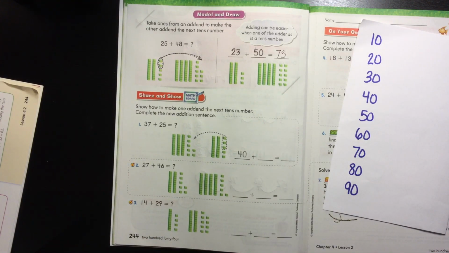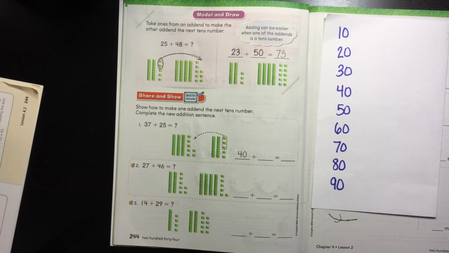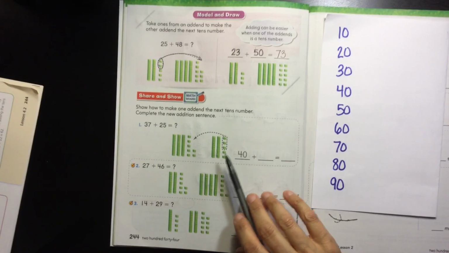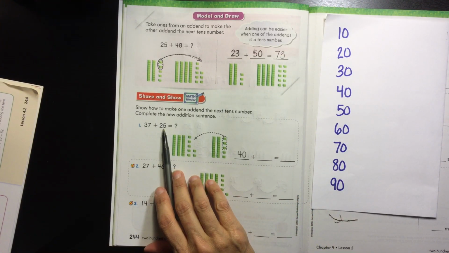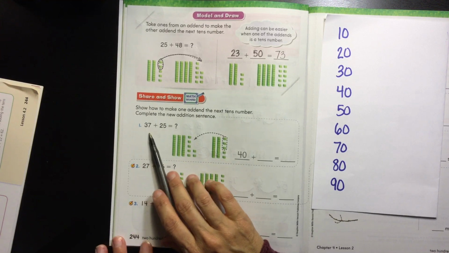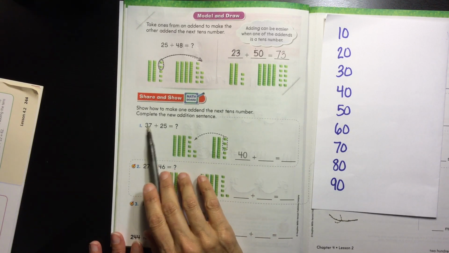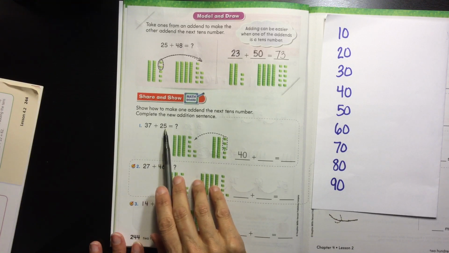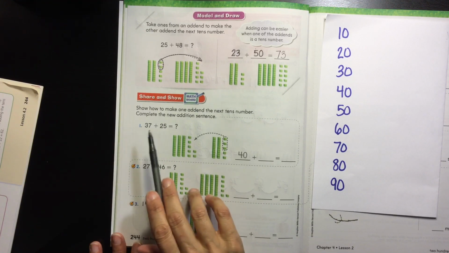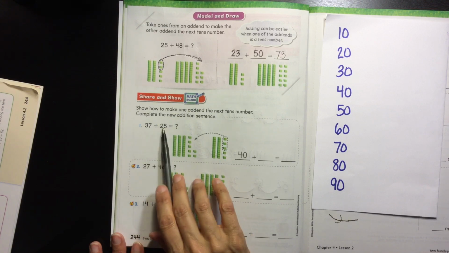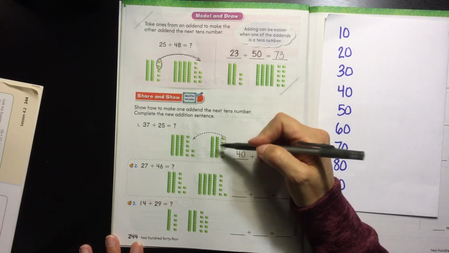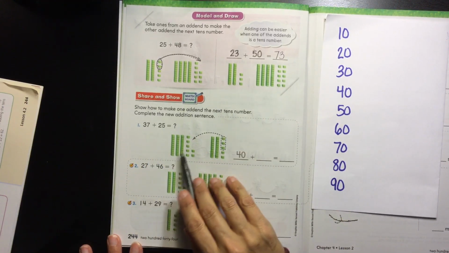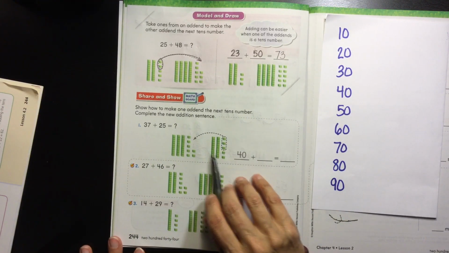All right, so let's do another one of these problems together. It looks like they scaffolded a little bit for you. If we look at 37 plus 25, neither one of those is an even tens number. So we're going to look at which one is closest to the next 10, 37 or 25. Well, 37 is closer to 40 than 25 is to 30. So we're going to look at 37, and we want to see how many ones from the 25 we need to move. They have the model of the base 10 blocks.